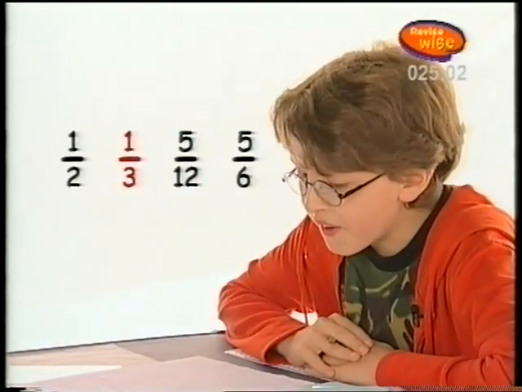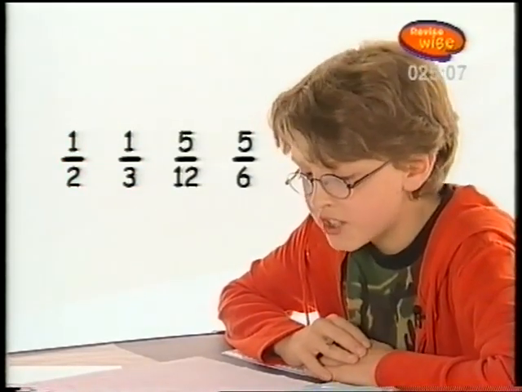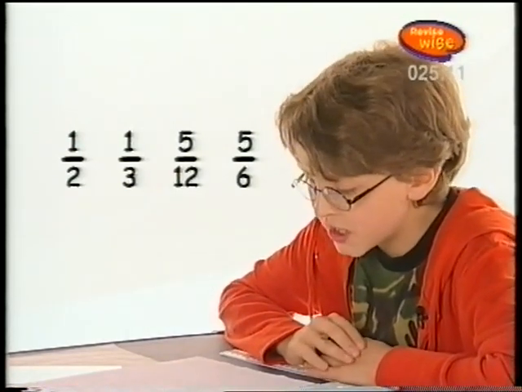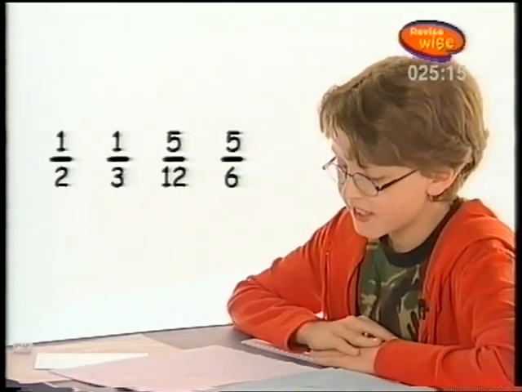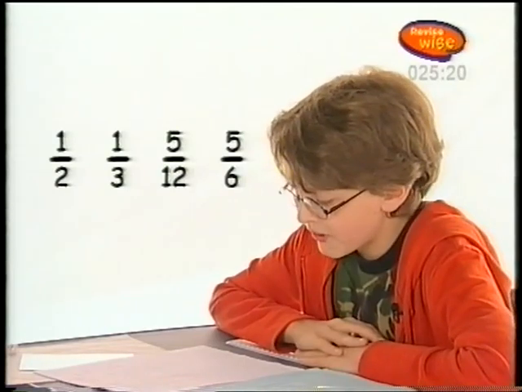Now I know that 1/3 is smaller than 1/2. Why? Because there are more thirds in a whole than there are halves. So they must be smaller. And something else that we learned? Oh yes, the bigger the denominator, the smaller the fraction. But it's hard to tell about the others.